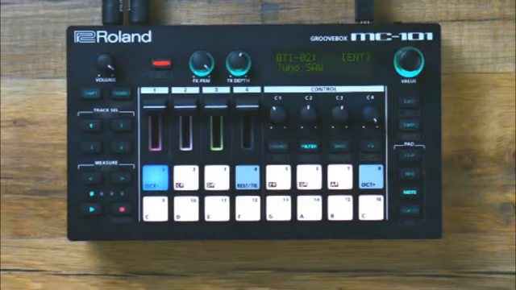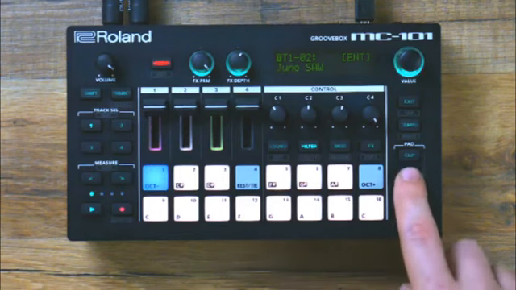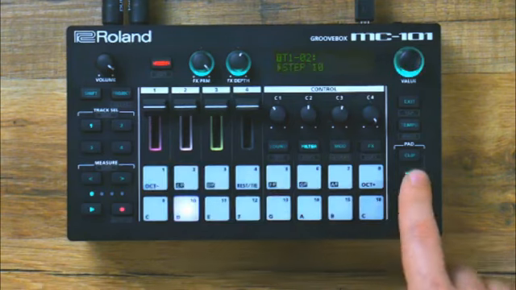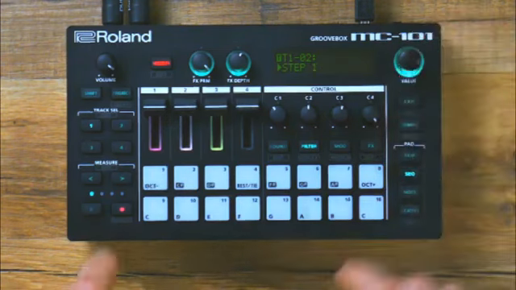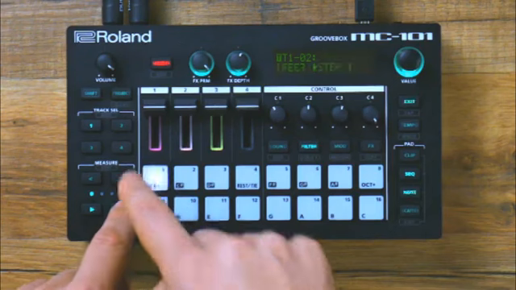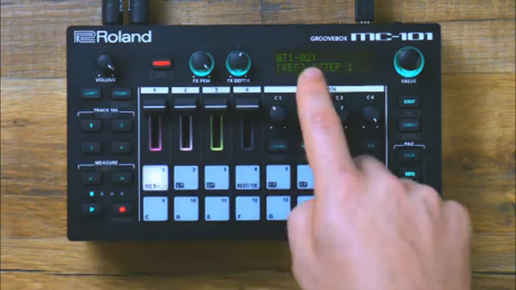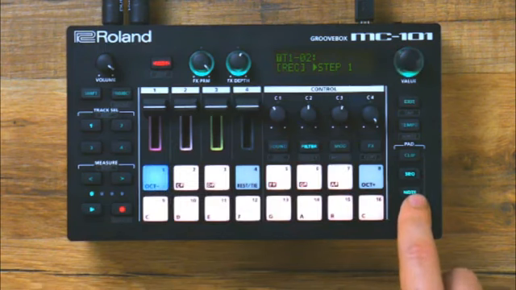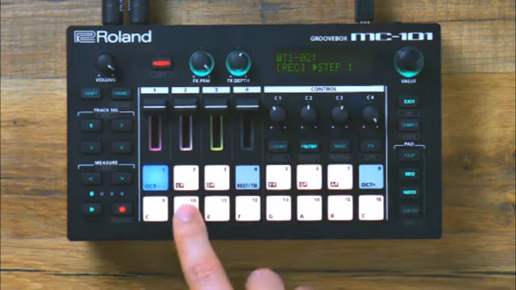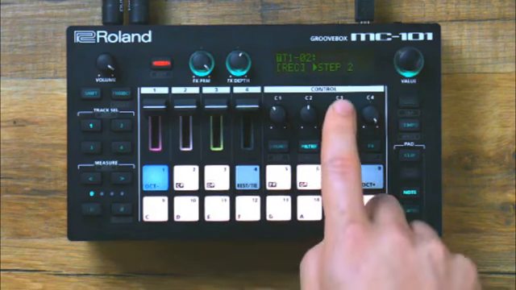The MC101 also lets me sequence melodies in a style that's very similar to the SH101. So what I mean is if I go to the sequence page with a melodic instrument selected, I can hold record and then hit the starting step, and the screen will now say recording. I'll go back to the note page, and then when I type in a note, it'll advance to the next step.